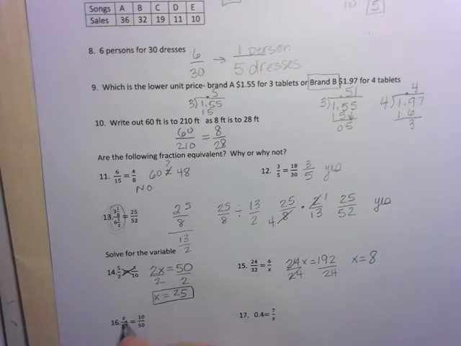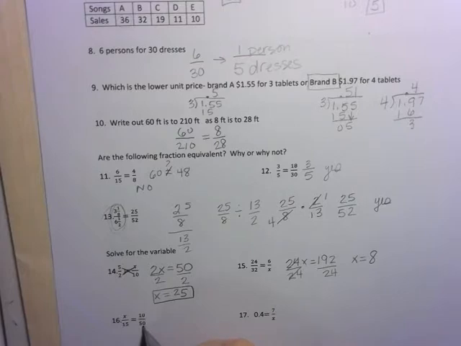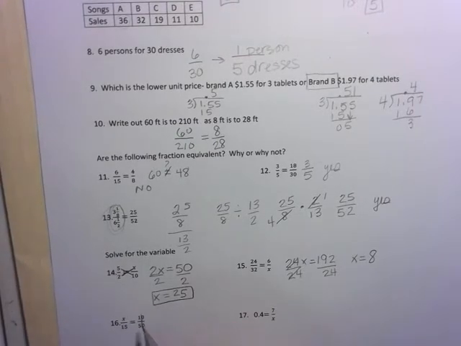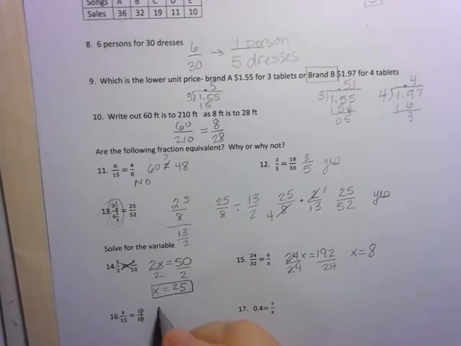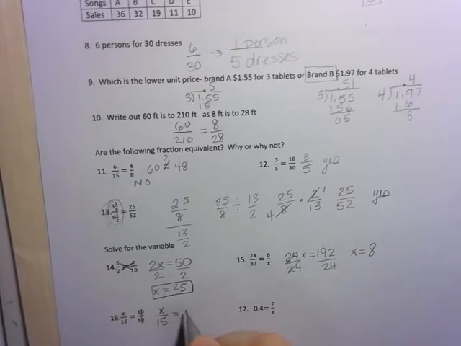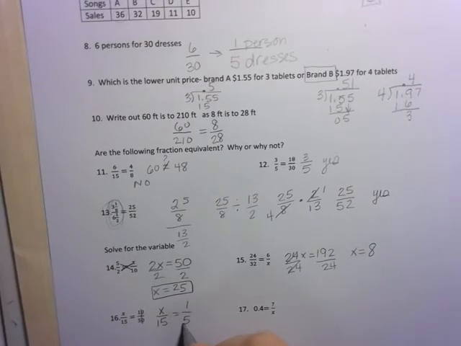This, I can actually reduce first, so my numbers will be smaller. So I have x over 15 equals 1 over 5. I can only reduce one side of the equal sign. I can't cancel left to right across the equal sign.